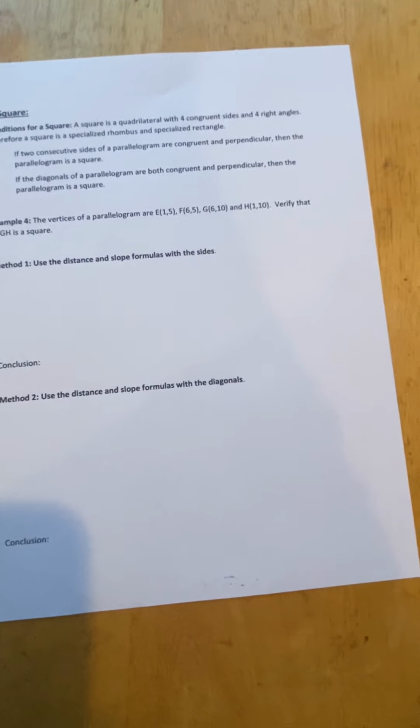Okay, so hopefully you already printed everything out, and you can just continue with the next handout, or you're going to be writing this on loose leaf paper. Okay, so now to conditions for a square.